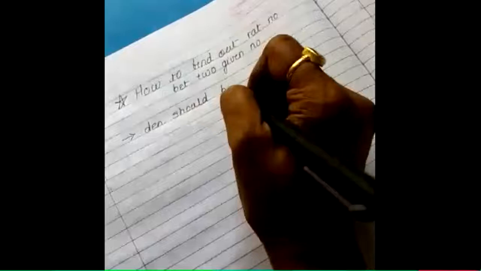So what if the denominators are not the same? If not, then we need to make them the same.